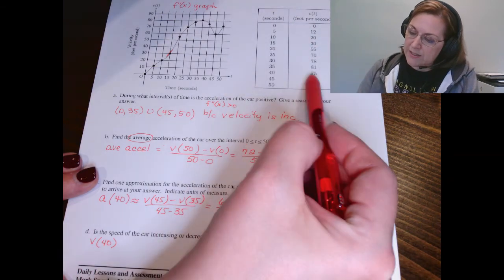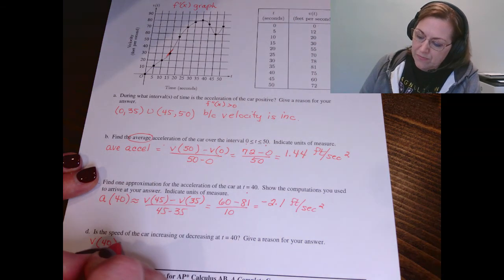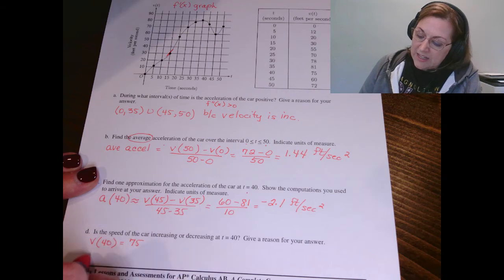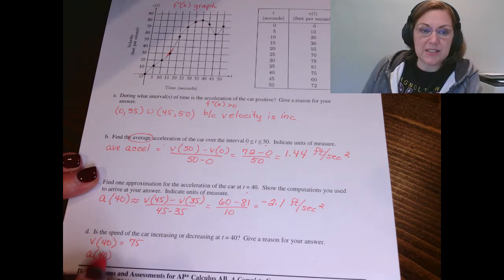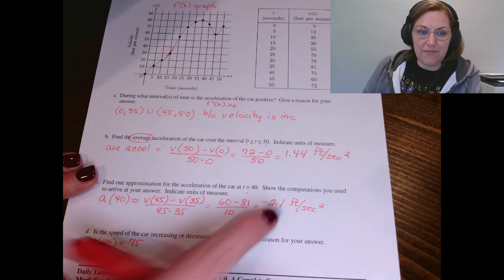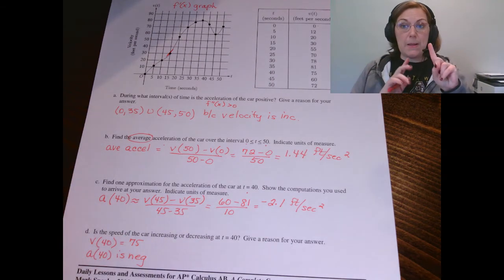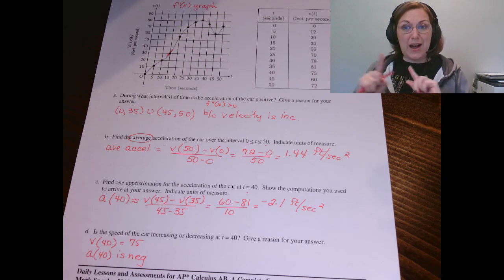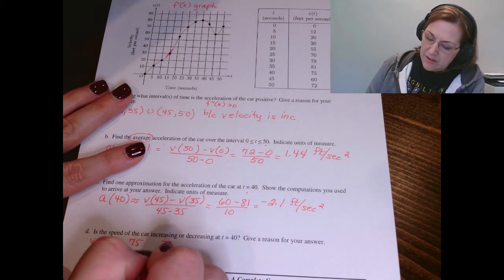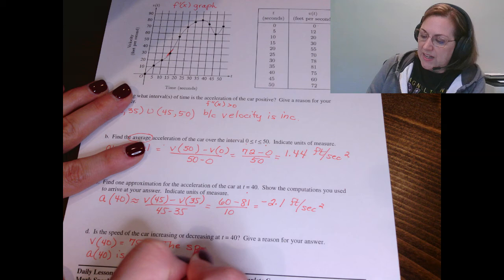Velocity at 40 is 75. Acceleration at 40, look at part C, we just found that it's negative. So because acceleration and velocity do not have the same sign, the speed is decreasing.